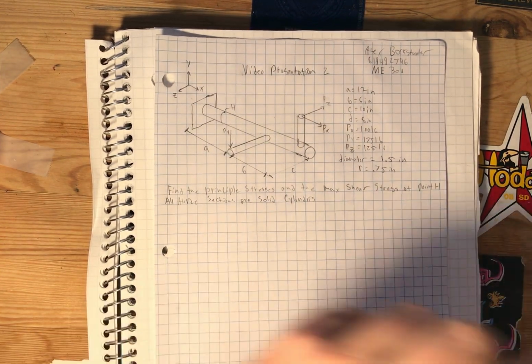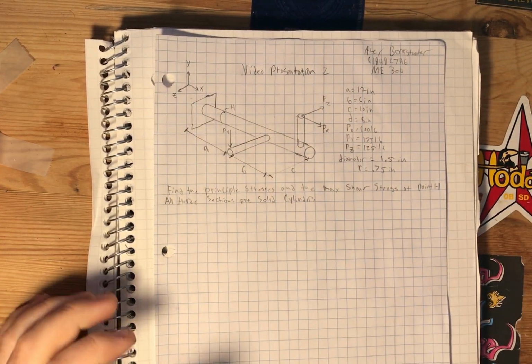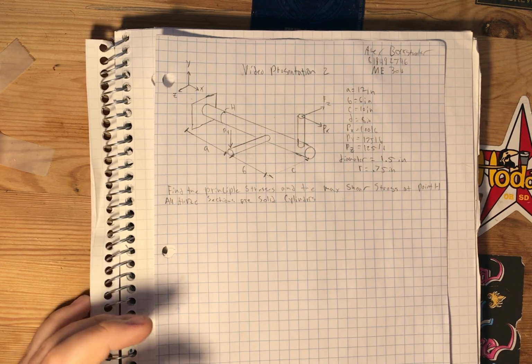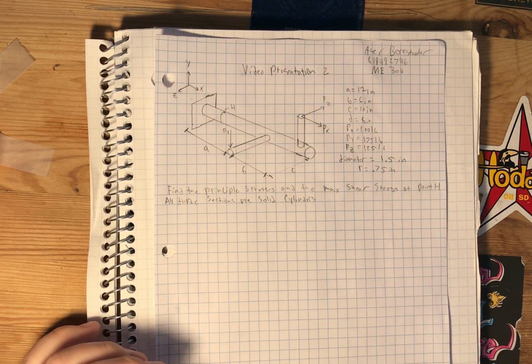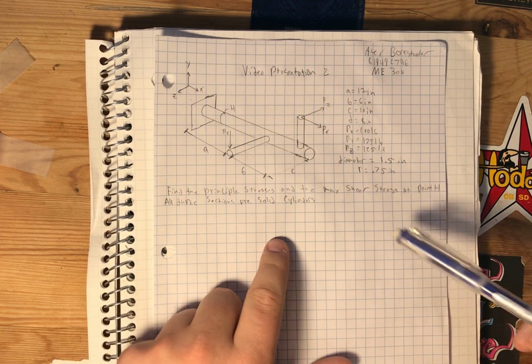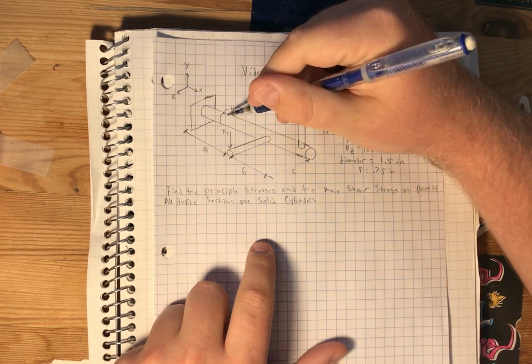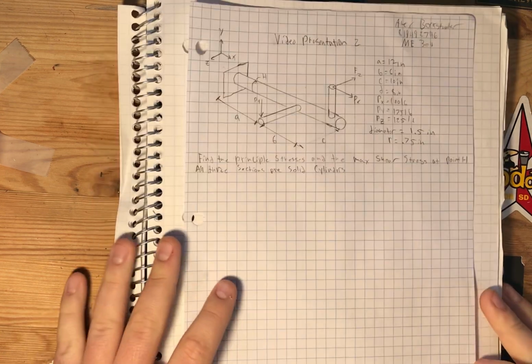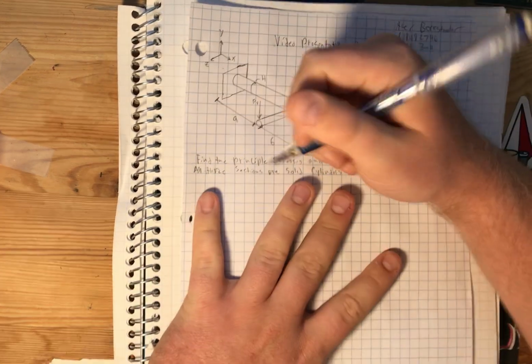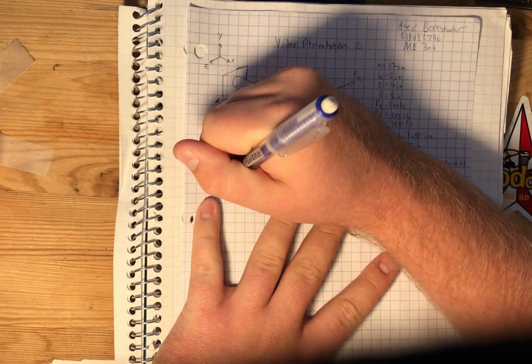Alright, for this problem we have a beam system, and it's a combined loading problem. It is asking us to find the principal stresses and the max shear stress at point H, right here. Alright, so the first thing we're going to do is draw a free body diagram.